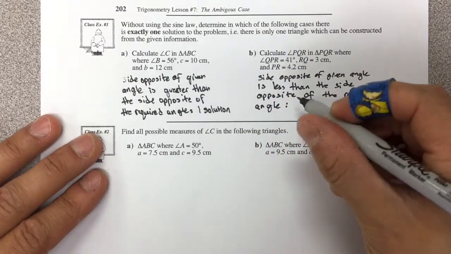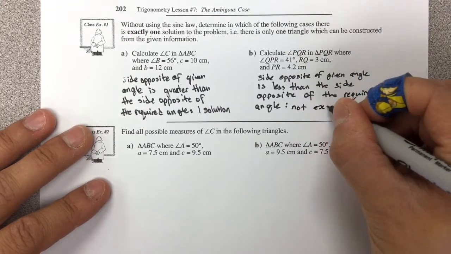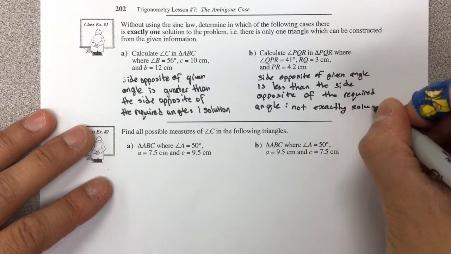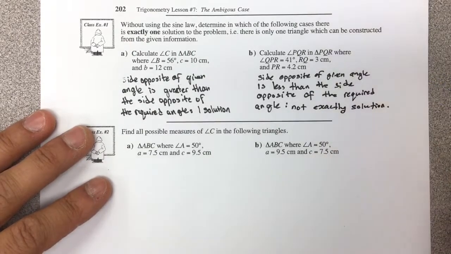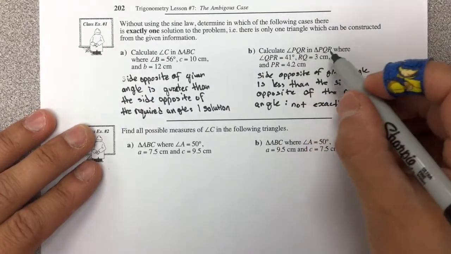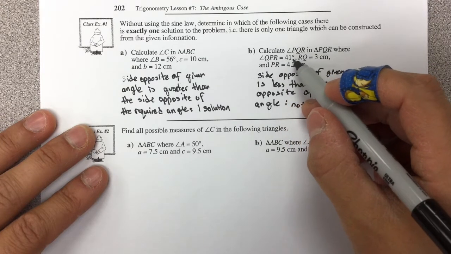So in this case, there's not exactly one solution. There could be more than one. Now, how do we know? Well, if I were to draw this triangle PQR, QPR is 41 degrees.